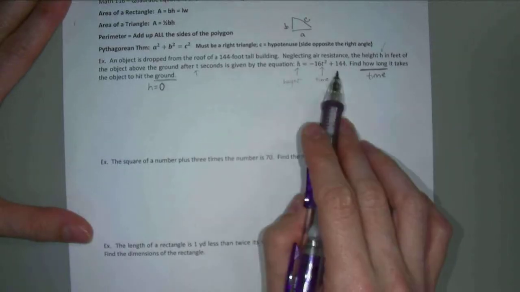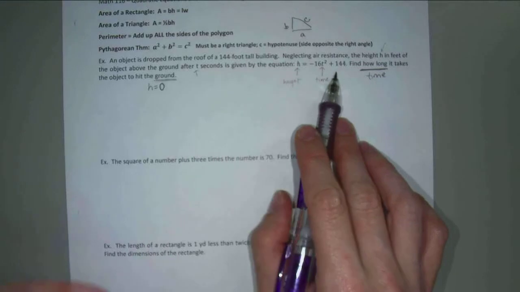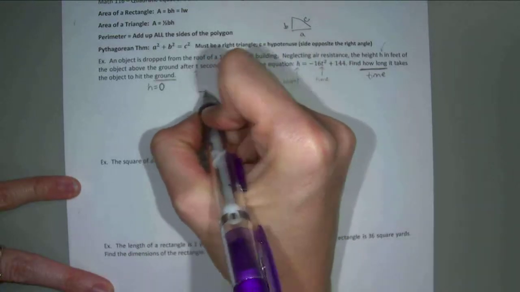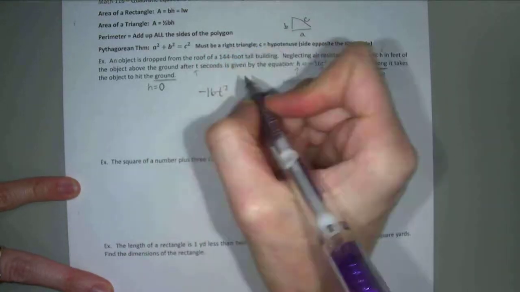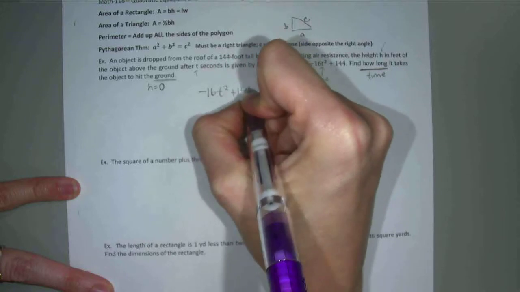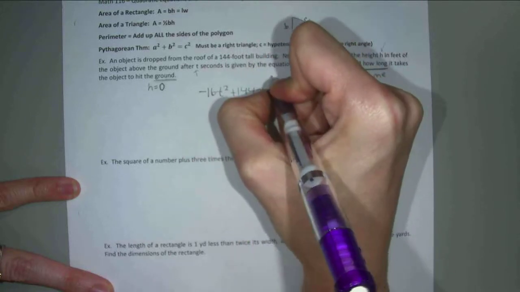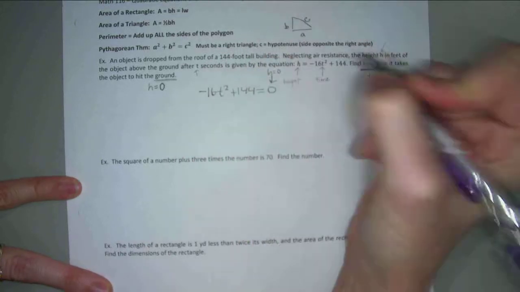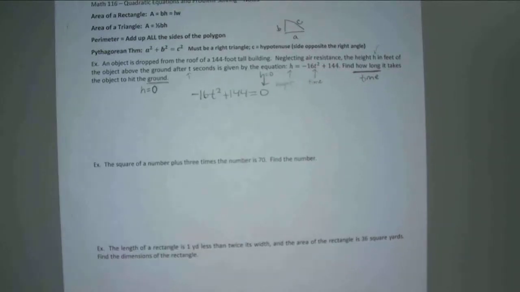So it's kind of like our x-intercept problems where we're going to take this function. You guys like to flip it, so we can flip that. -16t squared plus 144 equals 0. We're plugging h equals 0 in. I just flipped the order because I know a lot of you just like that 0 at the end. At this point, guys, this is an equation you could have seen and solved on Wednesday.